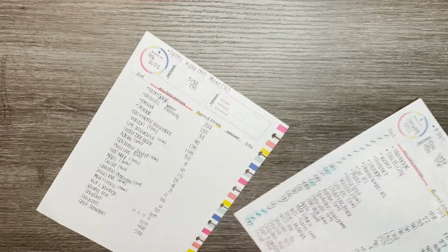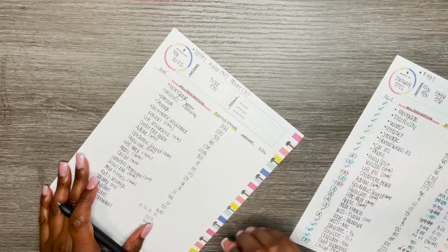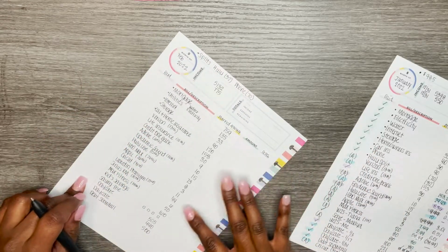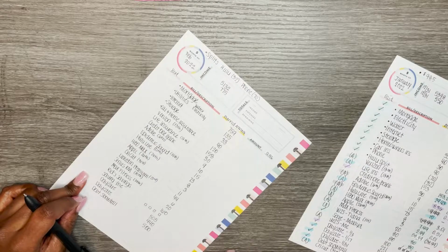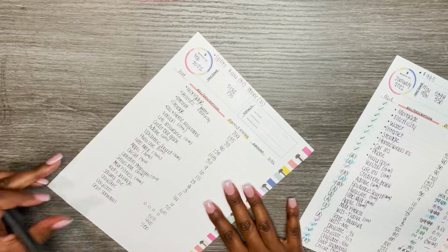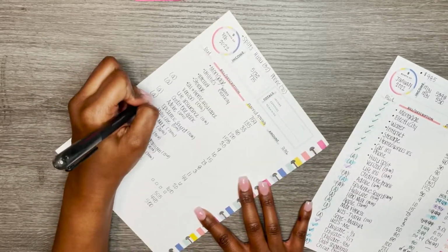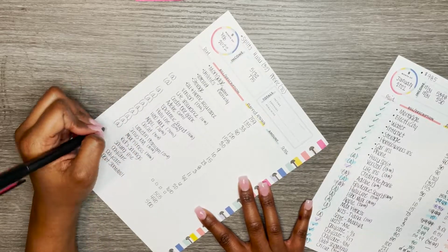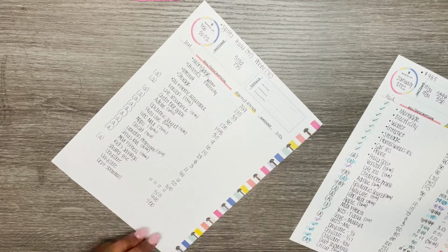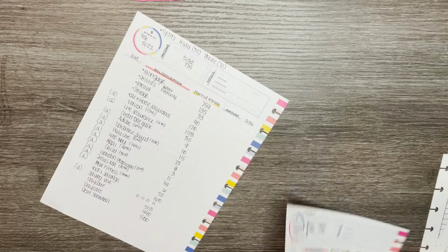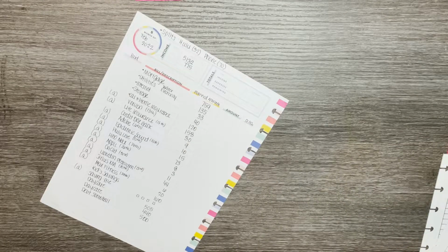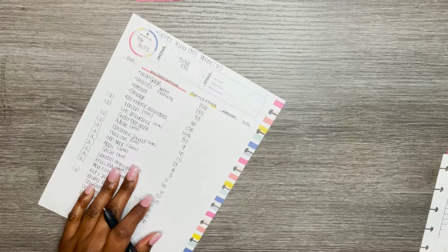Okay. The next thing I'm going to do is put an A under this paid section for all of my payments that are automatic. So that is one section of my bills. Let me go ahead and add all of this up.